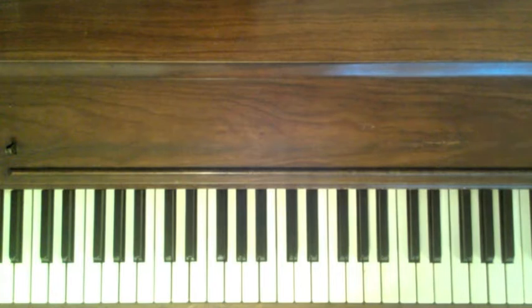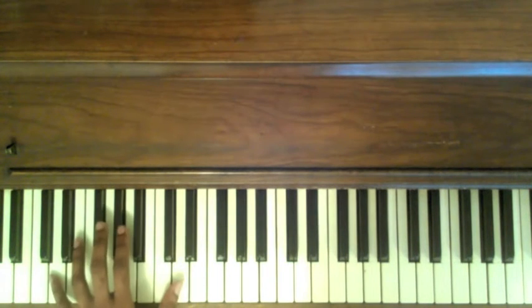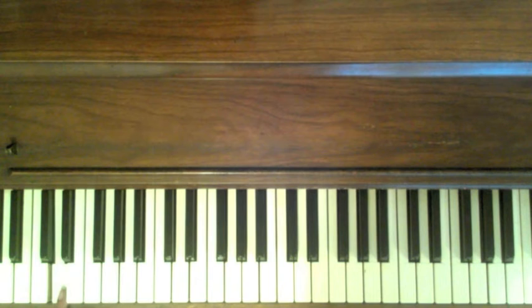Left hand. This is going to sound a lot like the circle of fifths starting off, but it's not. Using the notes of the D major scale, I'm going to start and then play the 5th interval of that note.